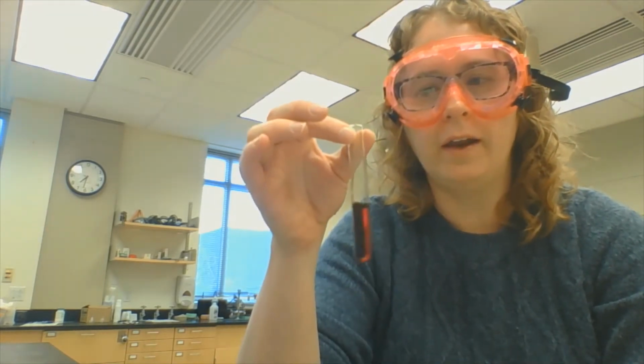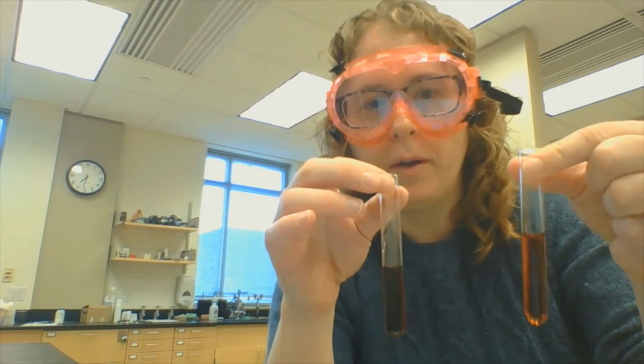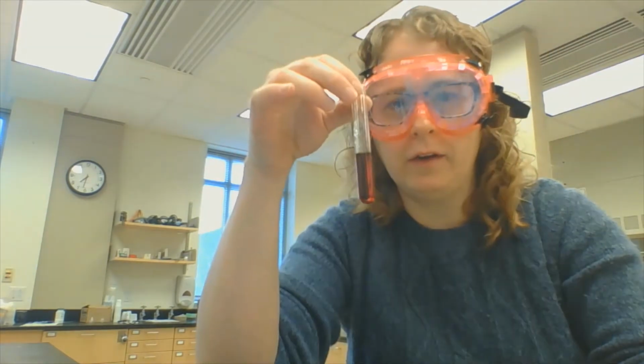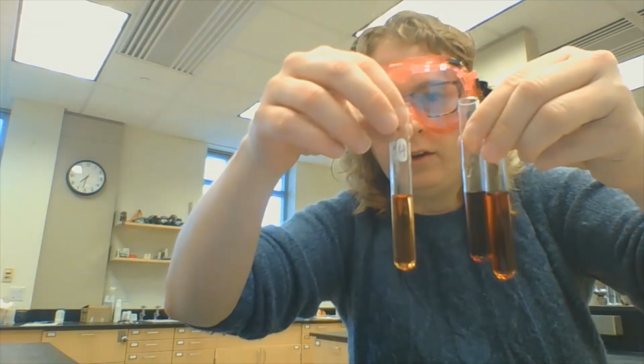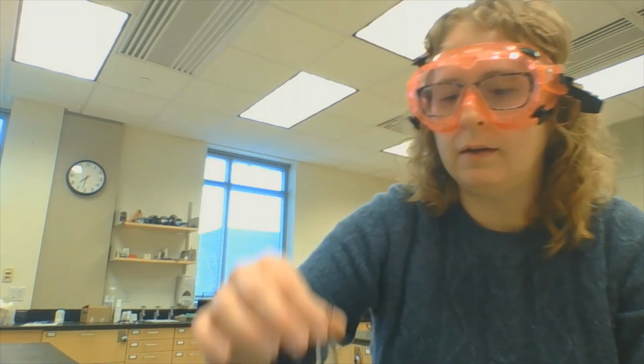Actually, some special effects artists, when they mix their blood for the movies and for TV and things like that, will use potassium thiocyanate because it has that deep blood red color. For these first 2, we manipulated equilibrium by adding more reactant. We either added more iron or we added more thiocyanate. But in both cases, we got the same result against the control, right? The color got deeper.